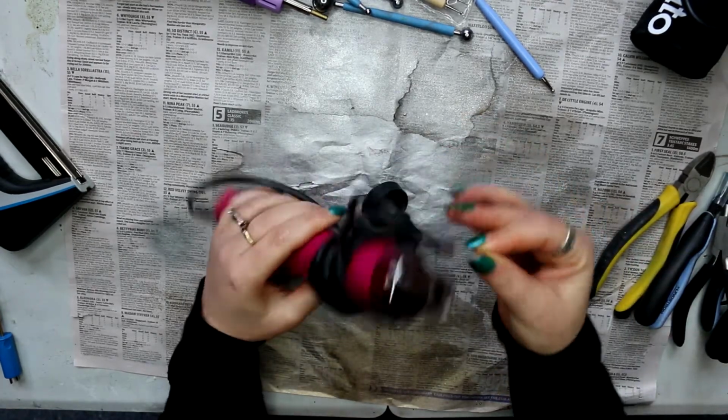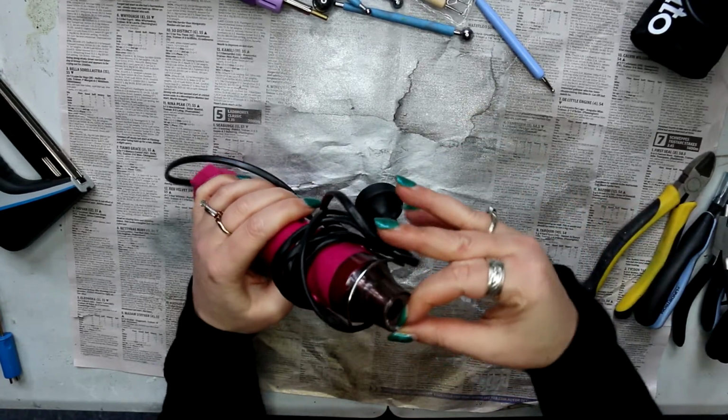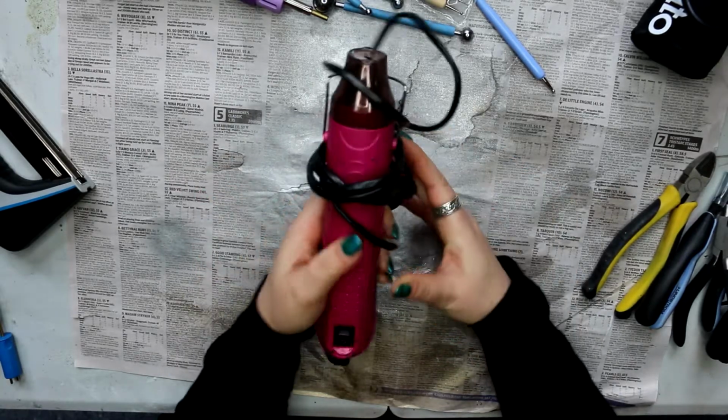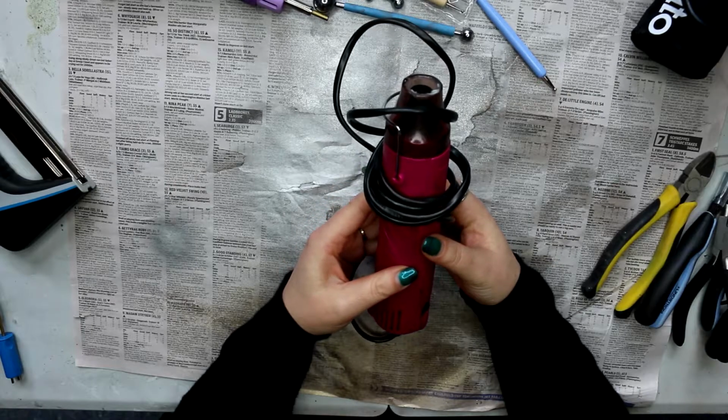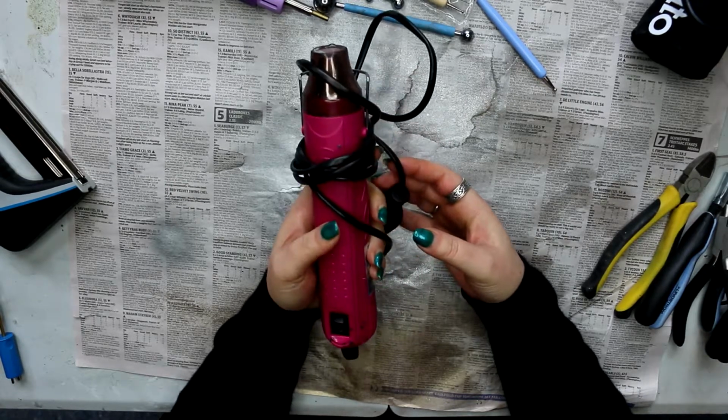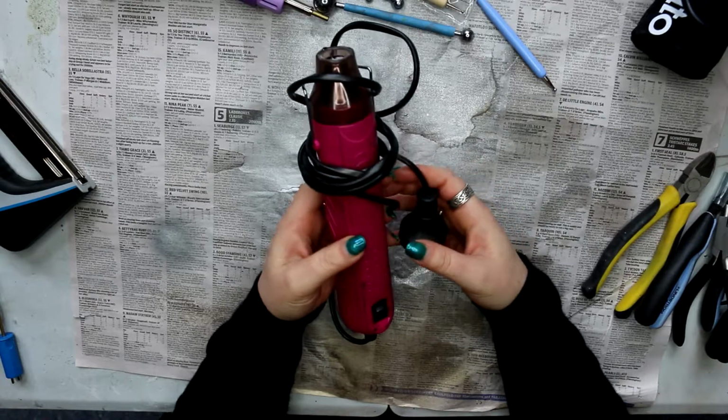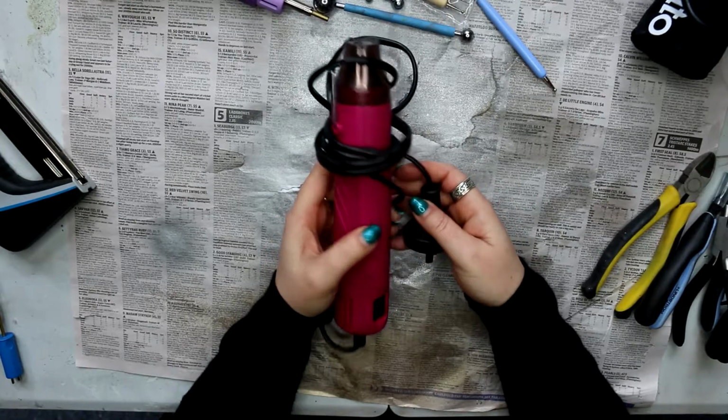Another one that I use a lot for all sorts of things, honestly, and it's looking a little bit rough because I think it's melted something on the top of it, is this heat gun. It was so cheap. It wasn't more than $20, somewhere between $20 and $30, I believe. And it's great for all sorts of things.